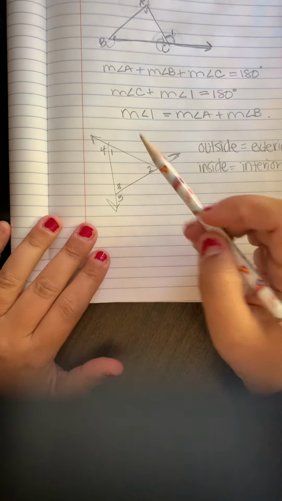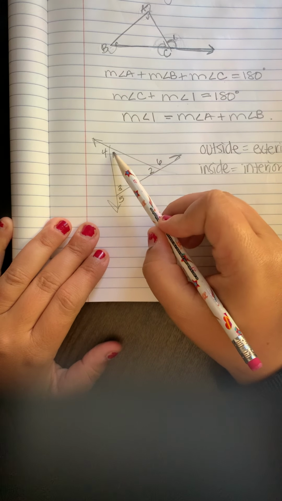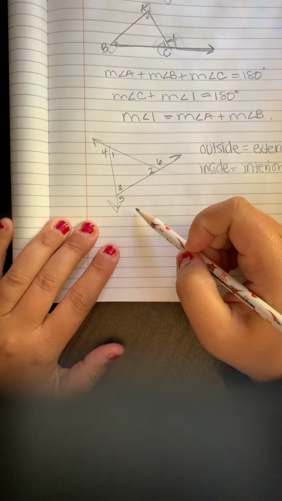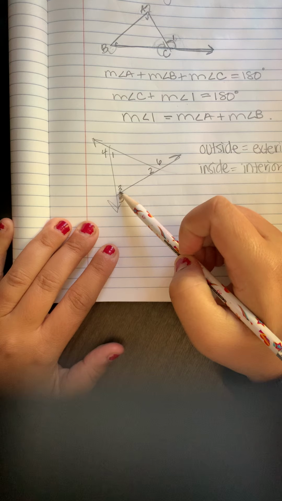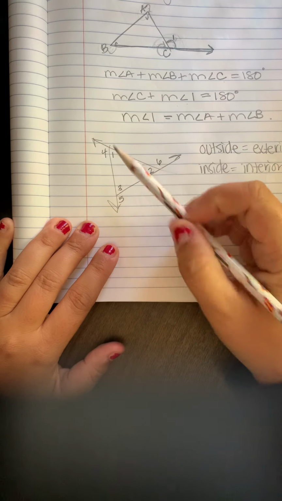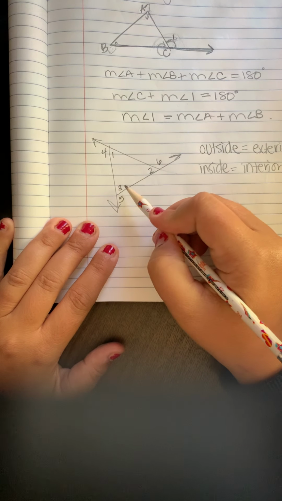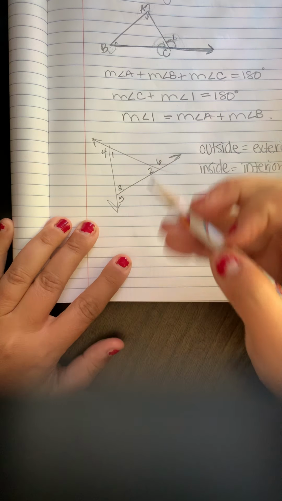I'm being distracted. Okay. So again, taking a look at this, I know that 4 plus 1 has to equal 180 degrees. I know that 1, 2, and 3 have to equal 180 degrees. Therefore, 4 and 2 and 3 have to be the same.